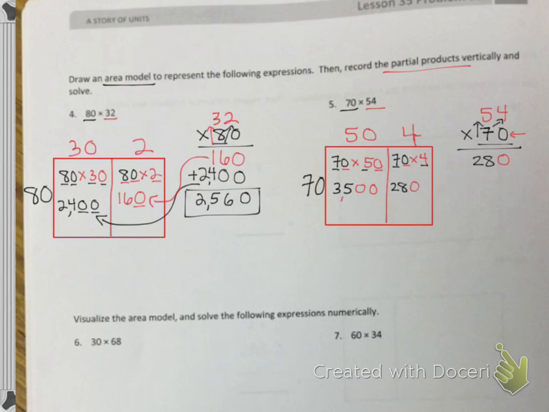We have 2 zeros, 0 and 0, and then 7 times 5 is 35. So we're going to add, and we will get 3,780. And just to check our answer, we can look and be like, oh, perfect, and perfect. That works out for us.